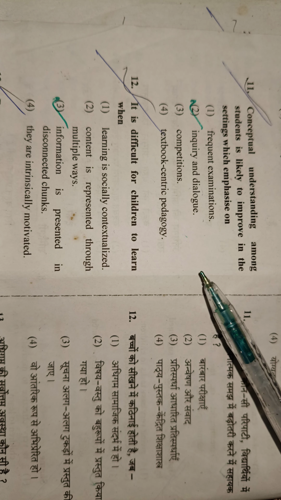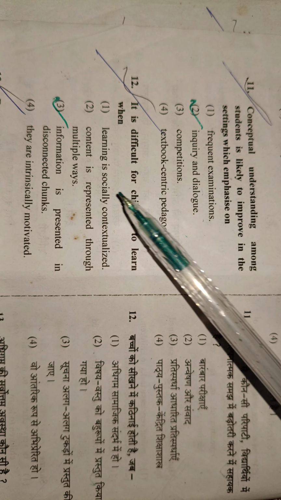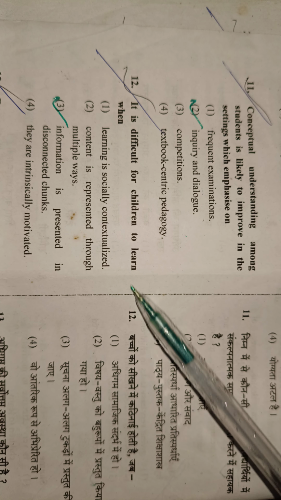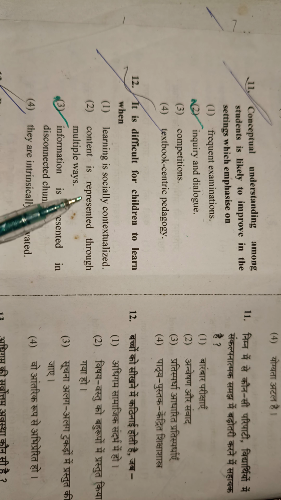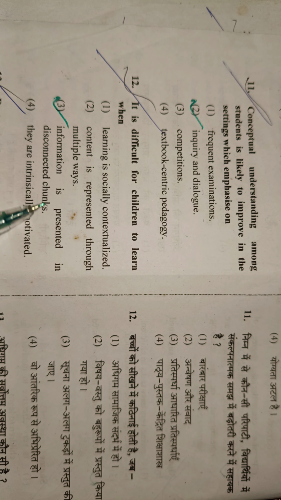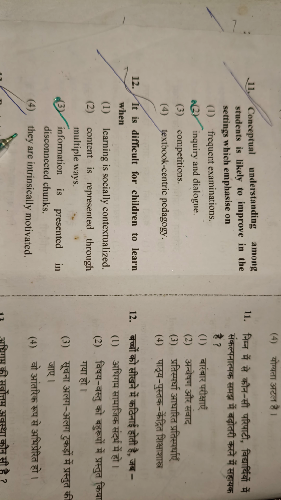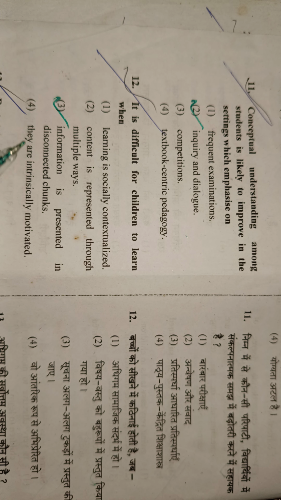The next question. It is difficult for children to learn when. Options: learning is socially contextualized, content is represented through multiple ways, information is presented in disconnected chunks, they are intrinsically motivated. The correct option is 3, information is presented in disconnected chunks.